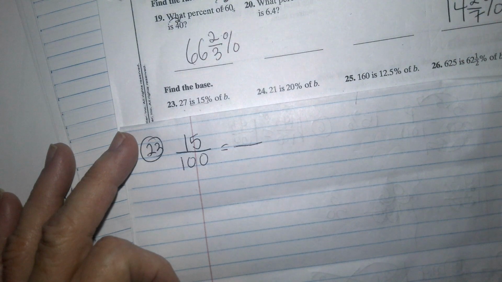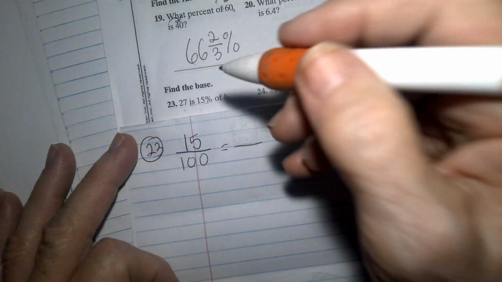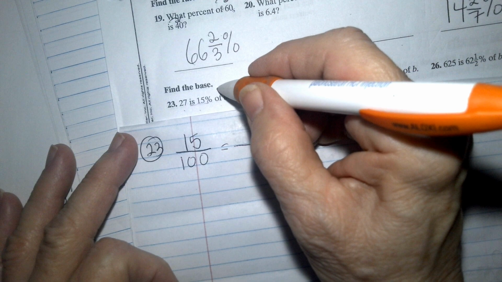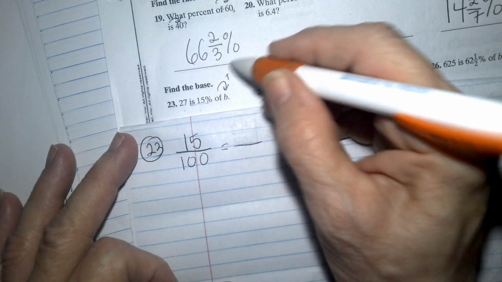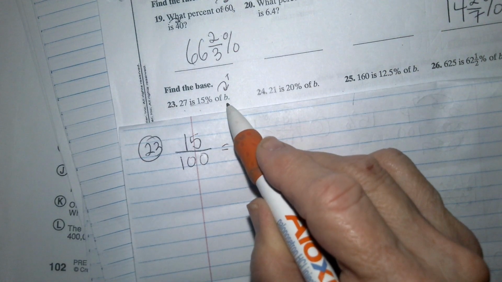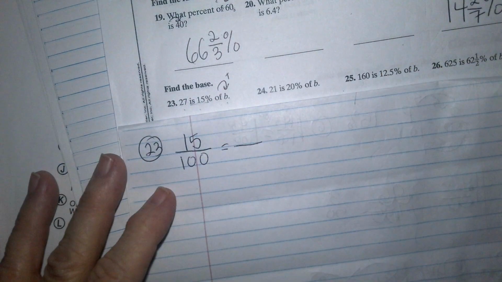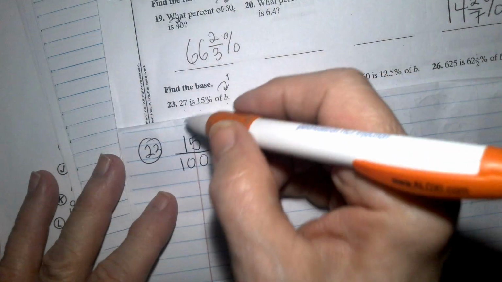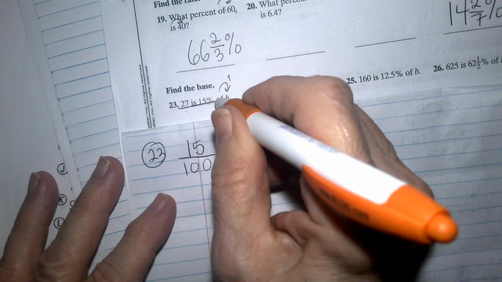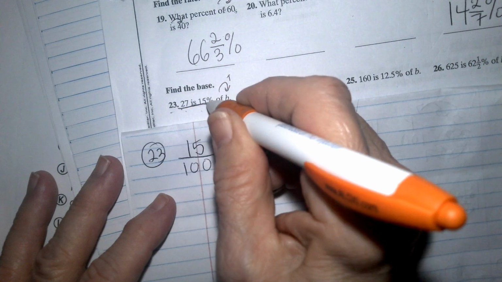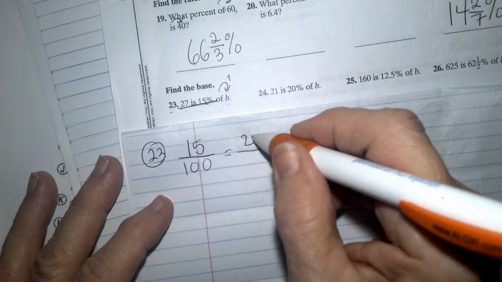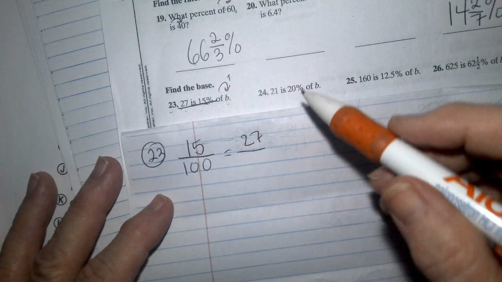However, the "of" 27 is 15% of that total. So that tells me, number one, that that's the total. The B is going to go on the bottom. But this does say something: it says 27 is the 15%. So 27 has to go with the 15.